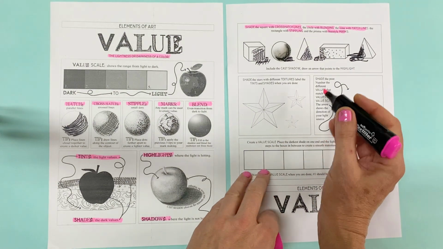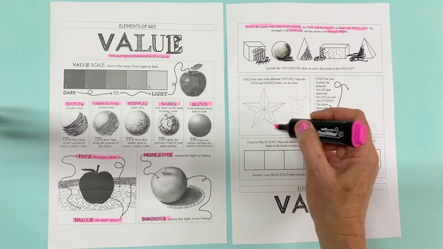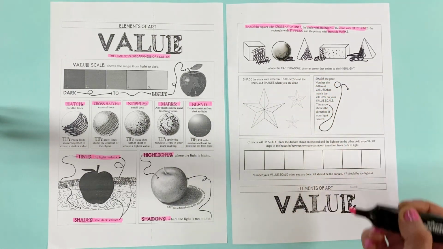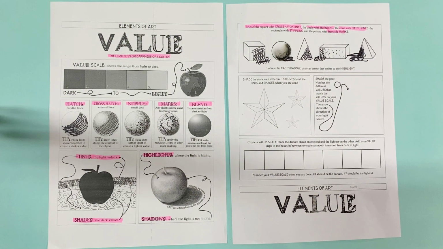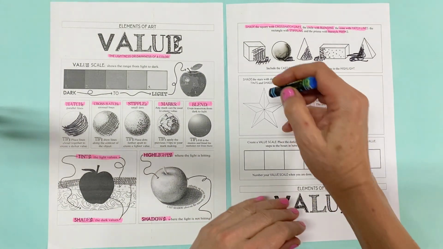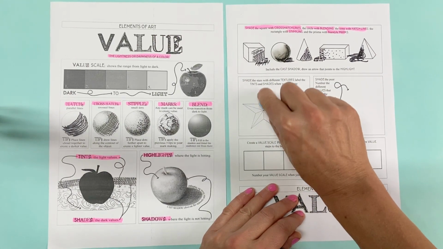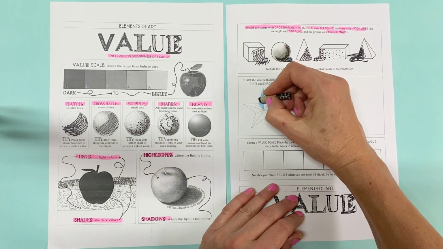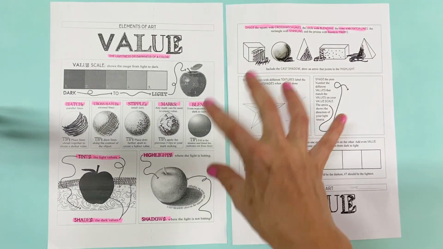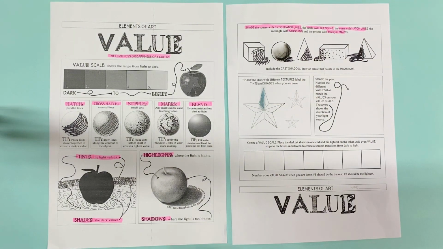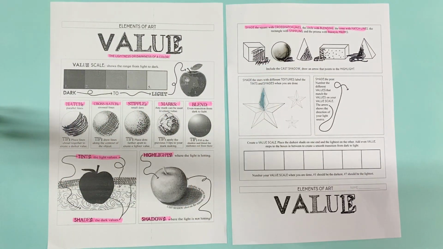Then you're going to shade the stars with different textures. And then I want you to create different tints and shades over here. How I would do that is I would use a dark and a light. So let's say I'm going to start with a dark color like this, and then I'm going to add white, and I might add a little bit of black to this one to make it really dark, and then I'm going to start playing around adding black and white and working my way around. And then of course you're going to create different textures by using cross-hatching, stippling and all of that. So you're going to have a play around with tints and shades over here.